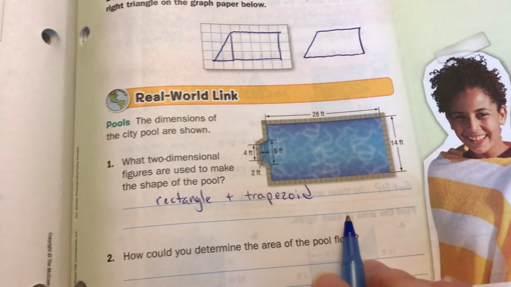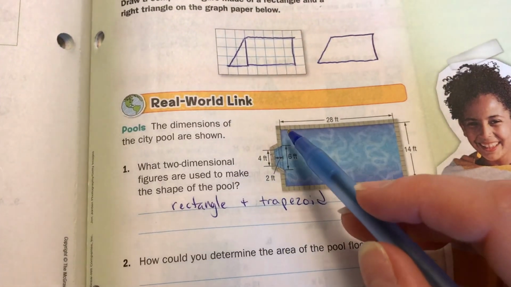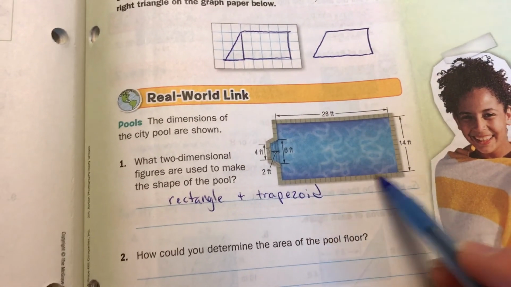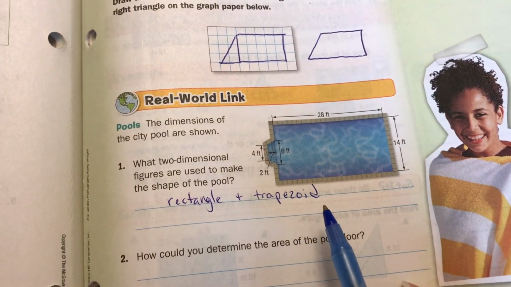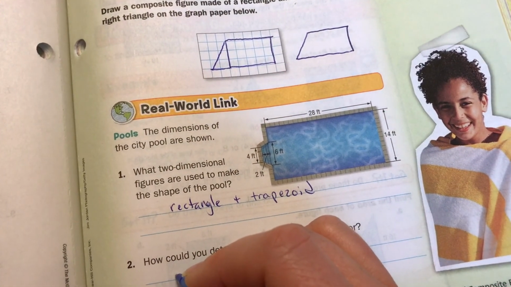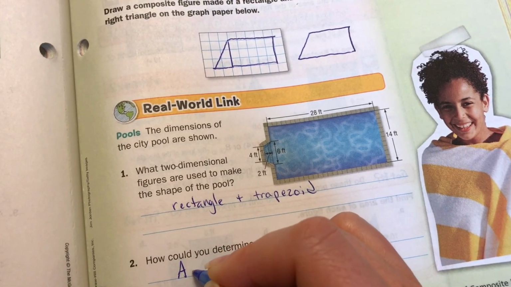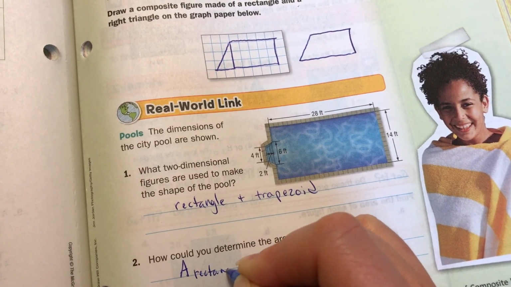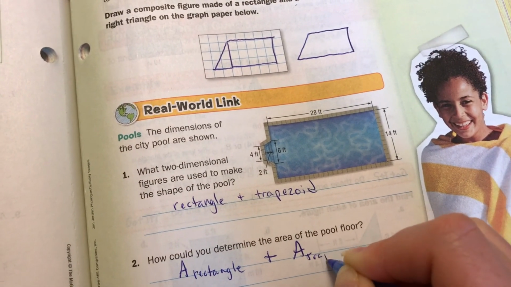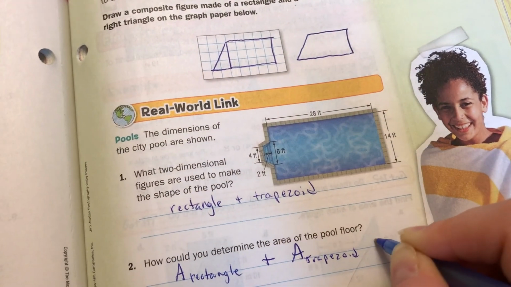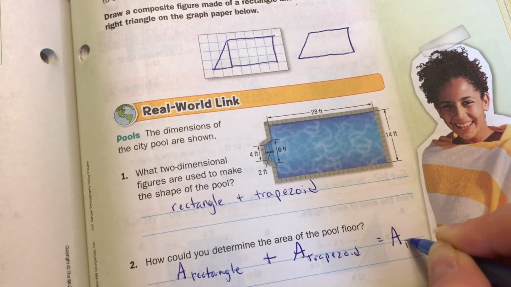So how could we find the area of this? What if we know how to find the area of this rectangle, and we could add the area of the trapezoid? So the area of the rectangle plus the area of the trapezoid would be the area of the pool floor.